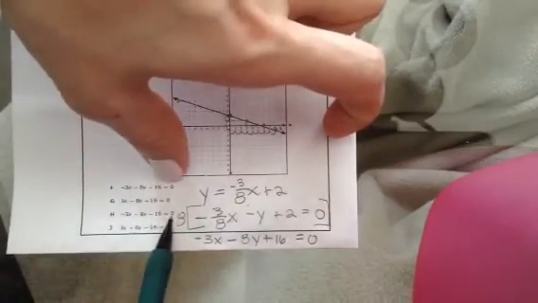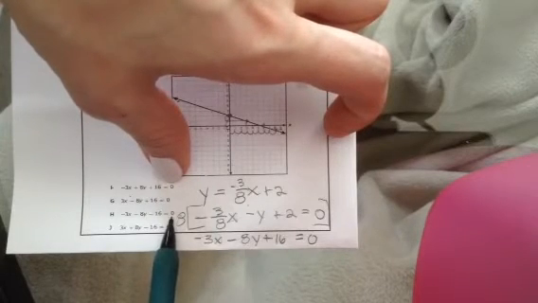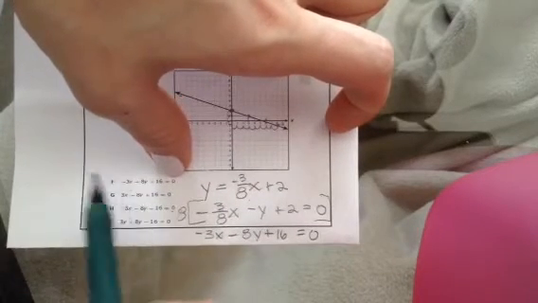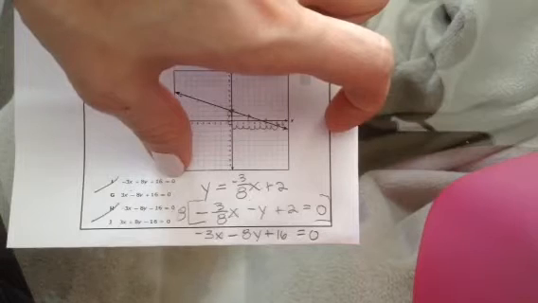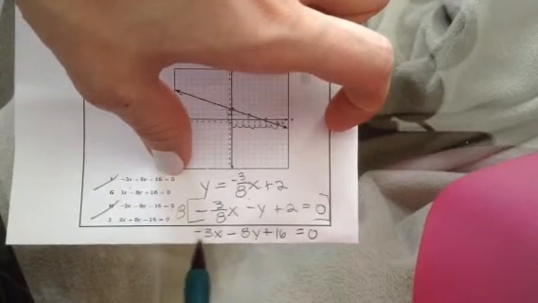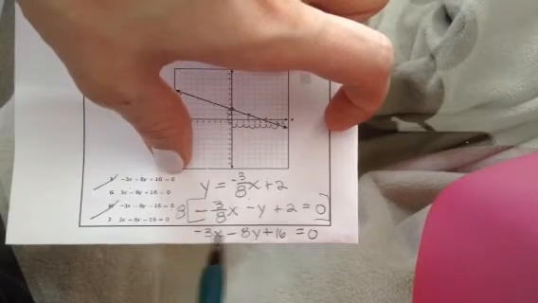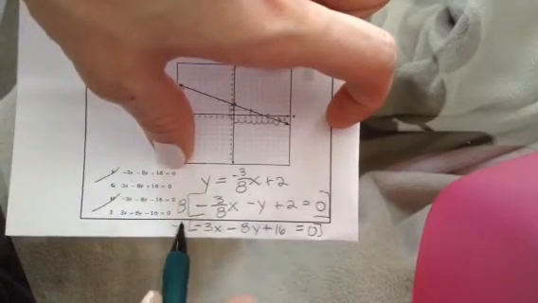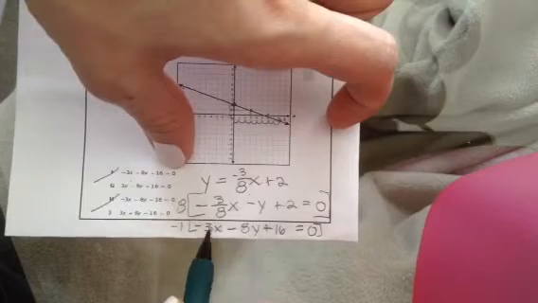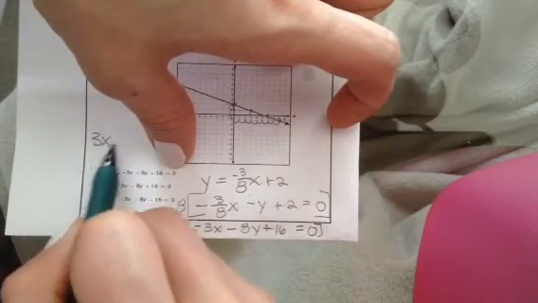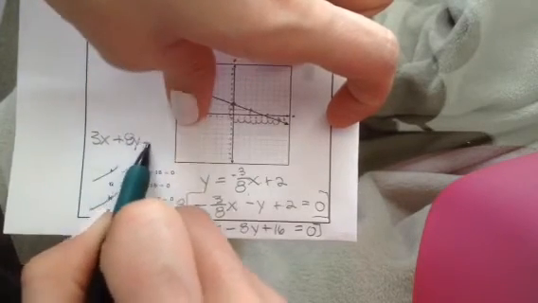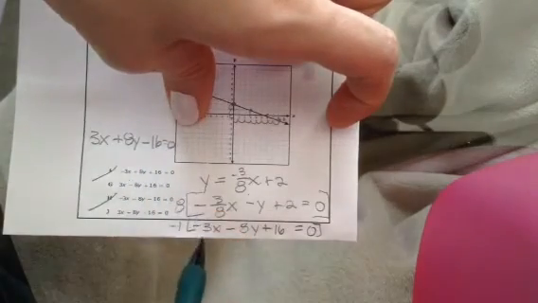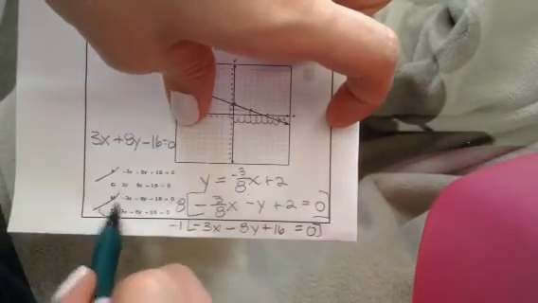That is not one of my answer choices. So I can cross those out because they don't match. If I make this a positive, then every sign has to change. So it's like multiplying it by a negative 1. So then I would have a positive 3x, a positive 8y, minus 16 equals 0. And that is an answer choice.